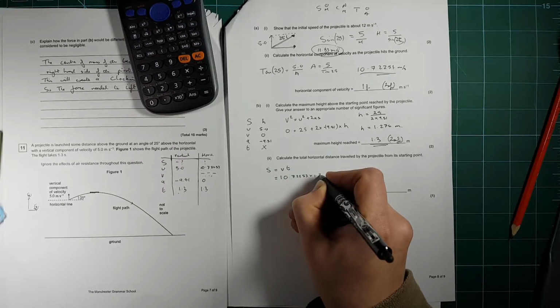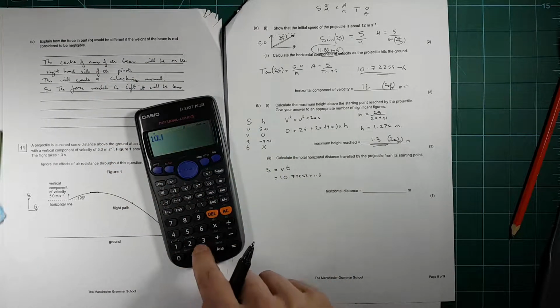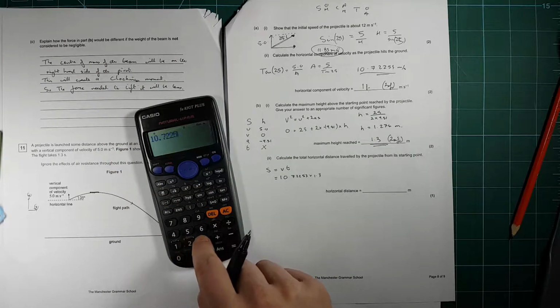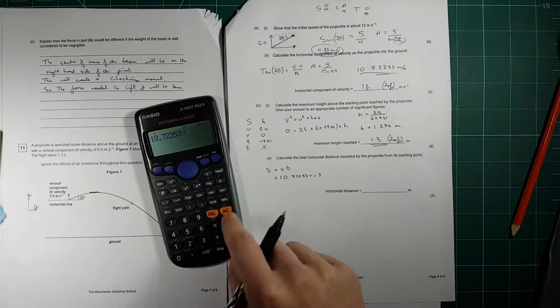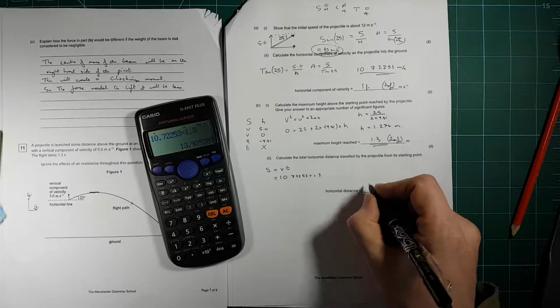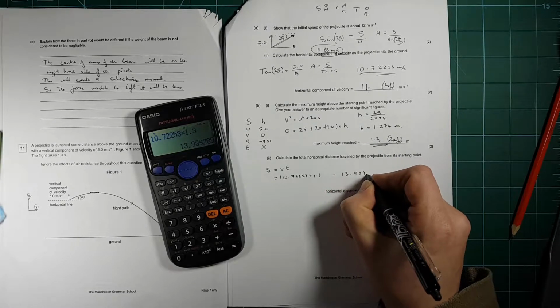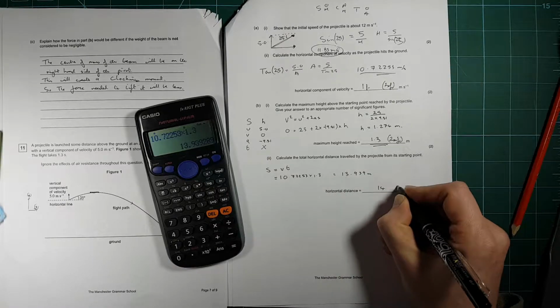So that's 10.72253 times 1.3, which is equal to 13.939 meters, 14 meters to 2 SF.